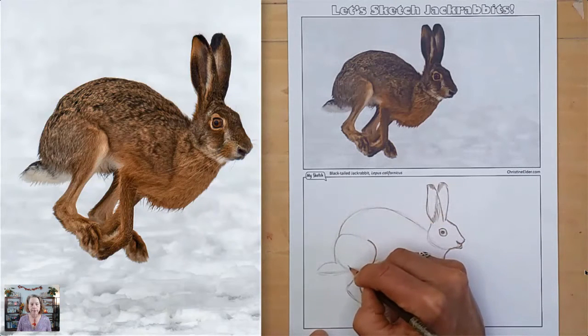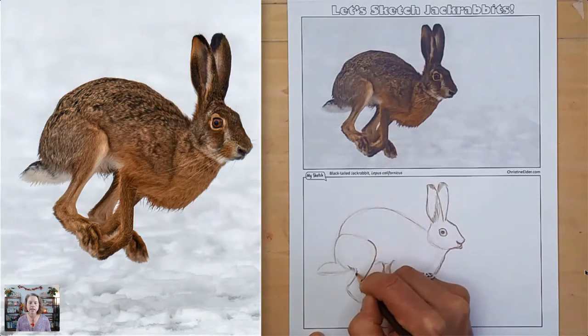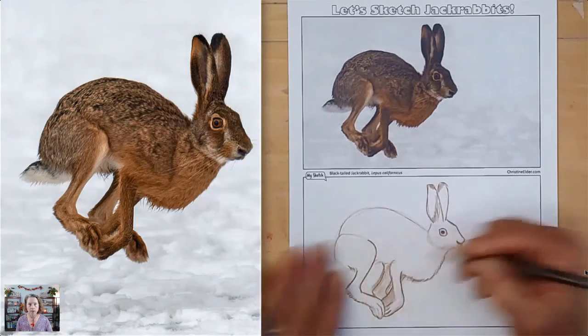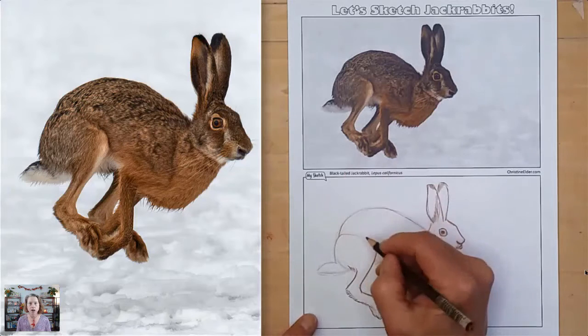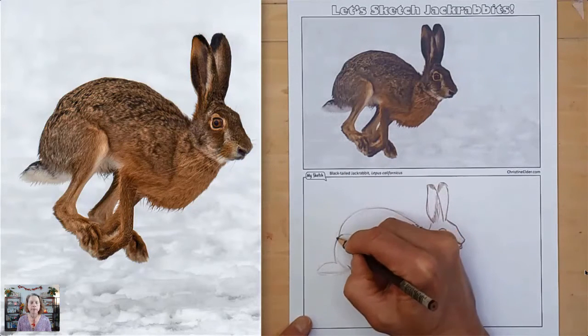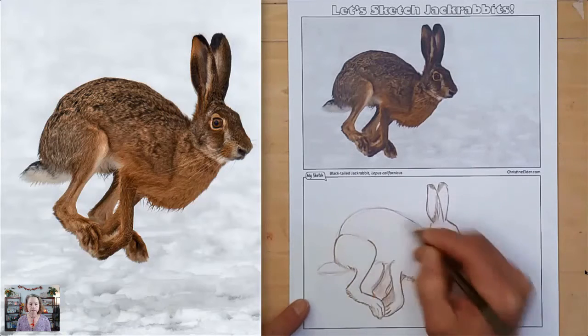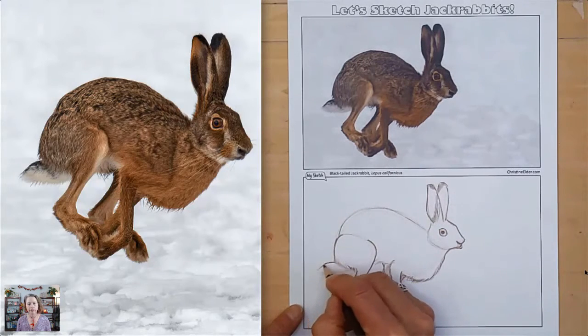And remember, rabbits are unique in having fully furred pads on their feet. They're not bare like cats or dogs or other mammals that walk on the ground. And that short little tail.